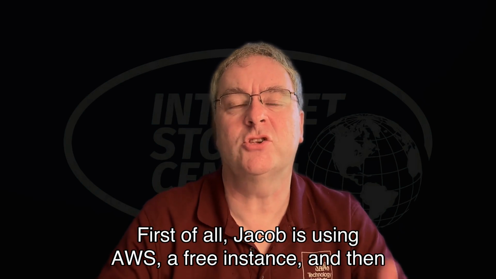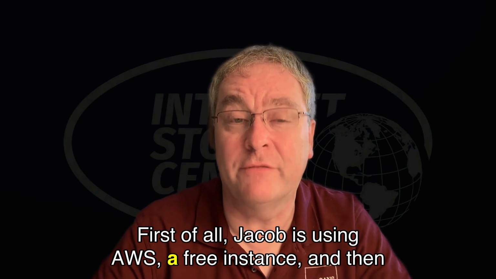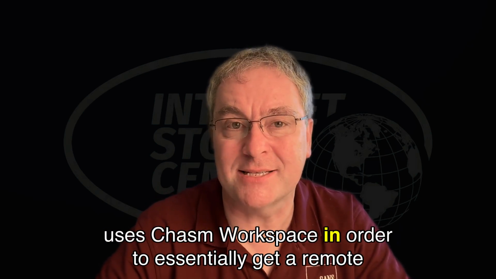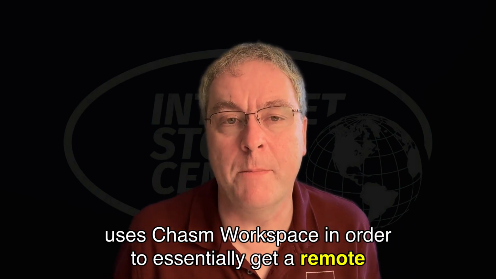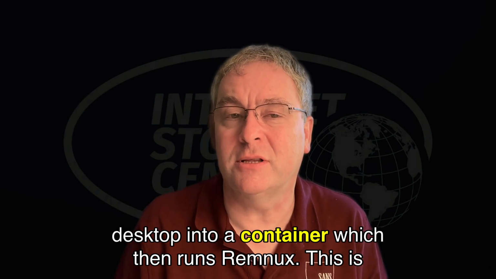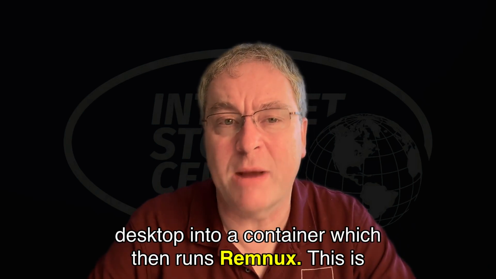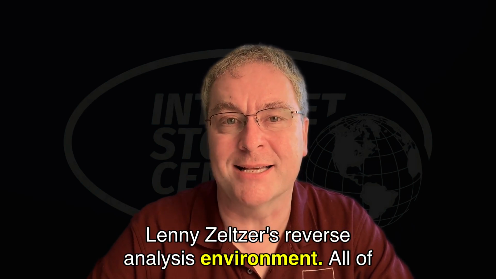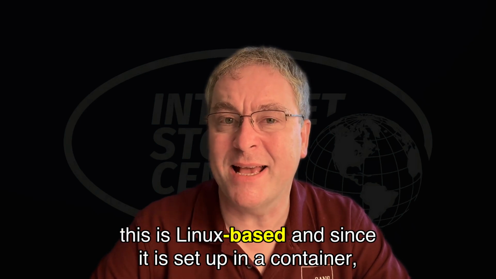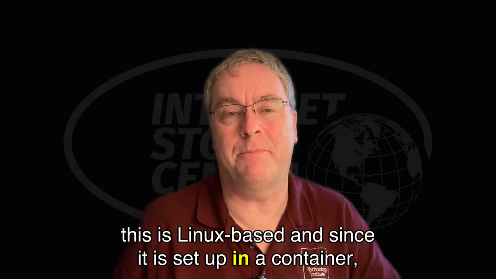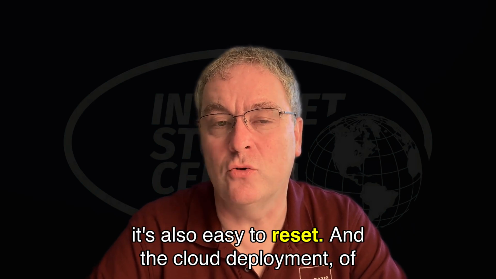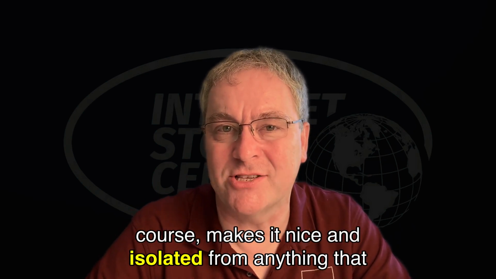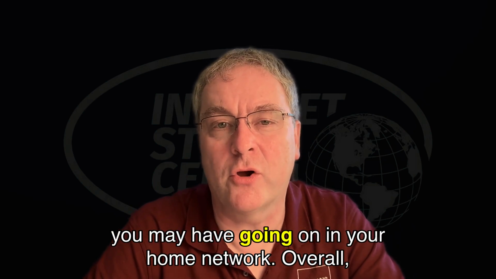First of all, Jacob is using AWS, a free instance, and then uses Kasm workspaces in order to essentially get a remote desktop into a container, which then runs Remnux. This is Lenny Zeltser's reverse analysis environment. All of this is Linux-based, and since it is set up in a container, it's also easy to reset, and the cloud deployment, of course, makes it nice and isolated from anything that you may have going on in your home network.